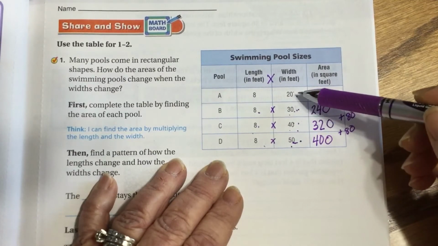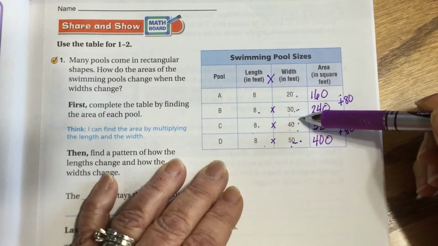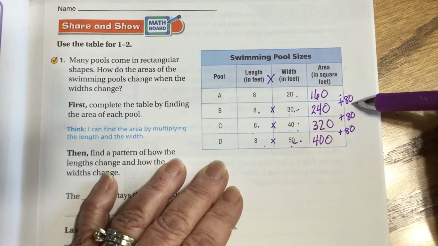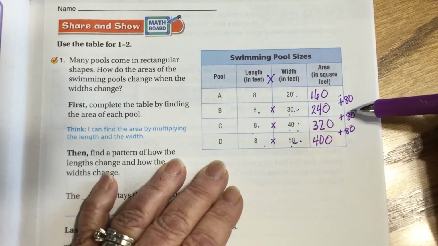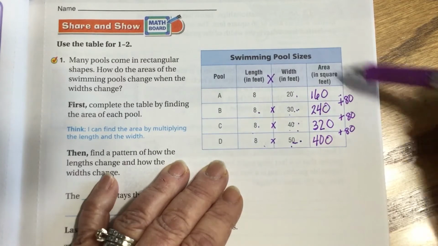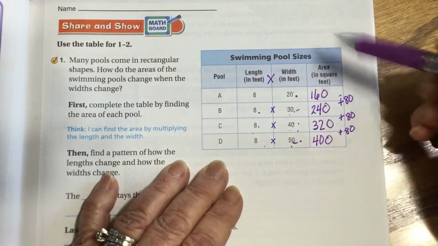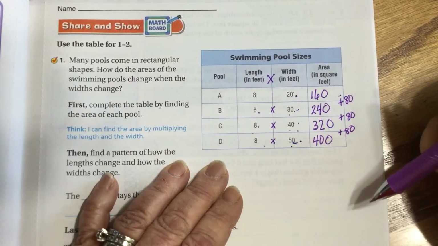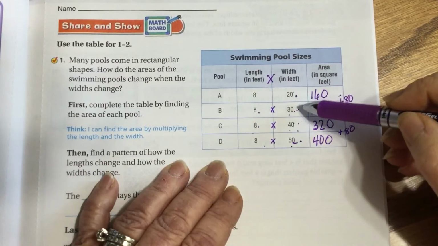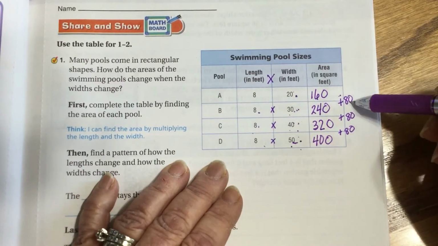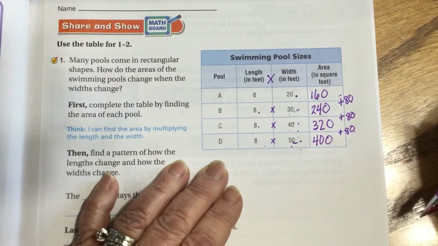So every time I added another 10 feet in width, I added another 80 in square feet to the area. So let's think why that might be true. Well, adding another 10 feet of width means I added another 10 rows of 8. If you think of it like an array, I added another 10 rows of 8. And 10 times 8 is 80. So every time my width went up by 10, I added another 10 rows of 8, and my area went up by 80.